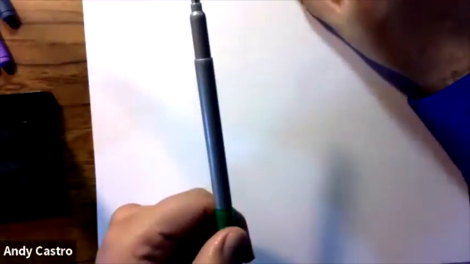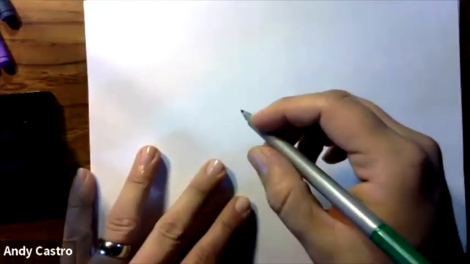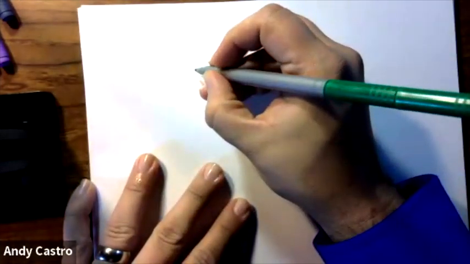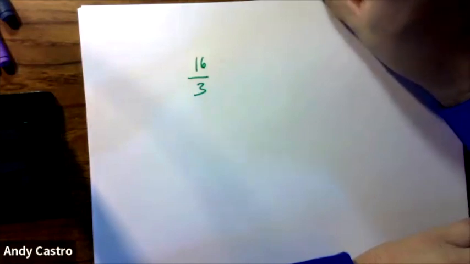So what we'd like to start with here is I'm gonna start you guys with a number. It's gonna be 16 over 3. And I want you to tell me what categories it belongs to.